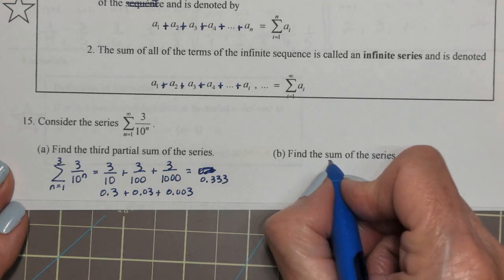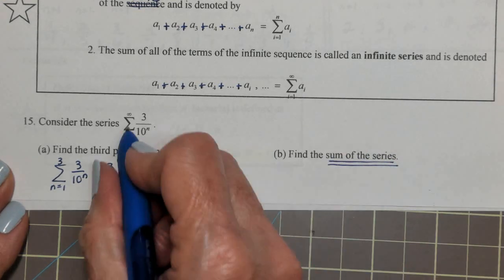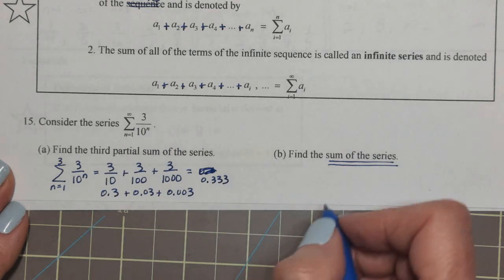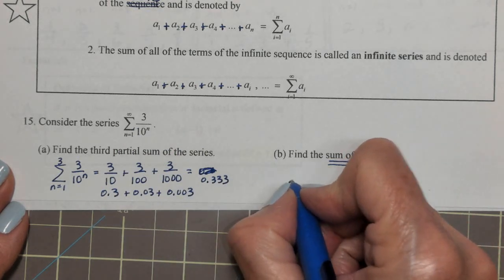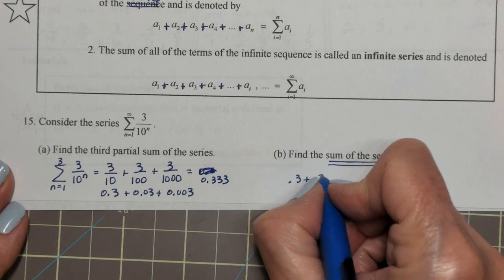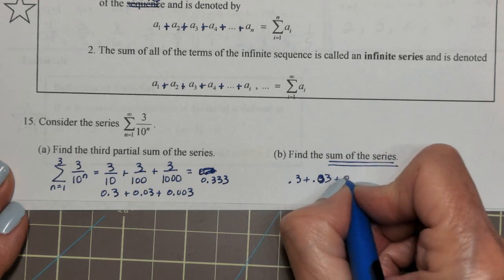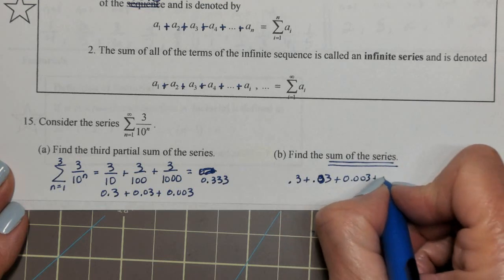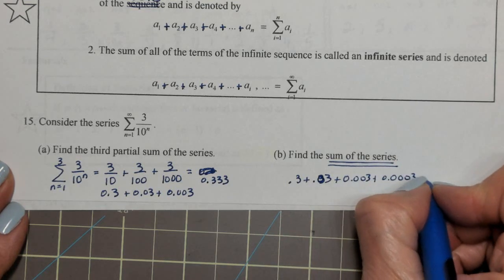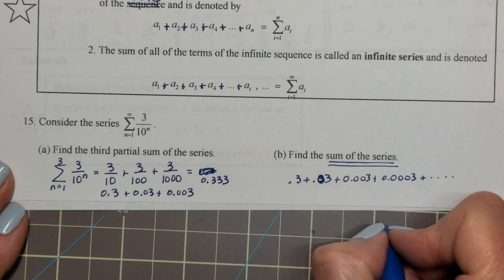Find the sum of the entire infinite series then. Well, that would be 0.3 plus 0.03, sorry, plus 0.003, plus 0.0003, and that would keep on going.